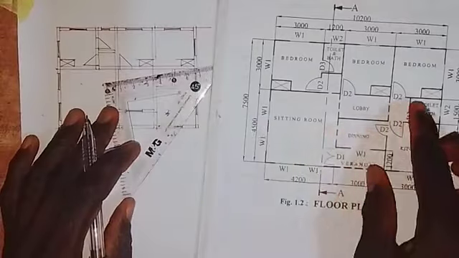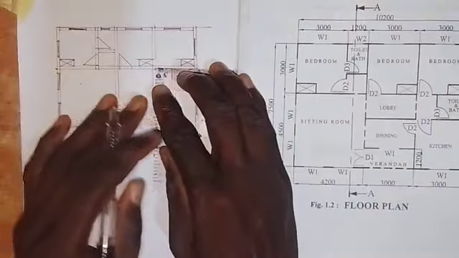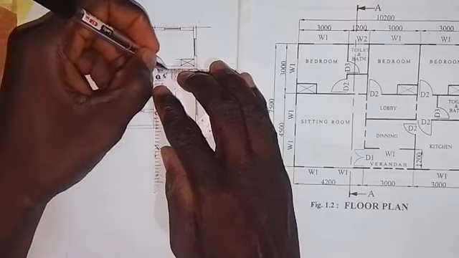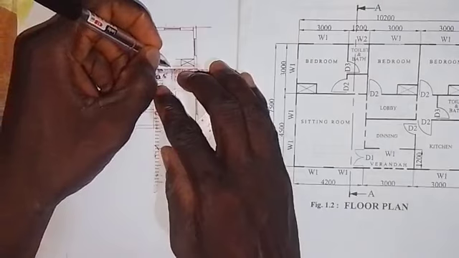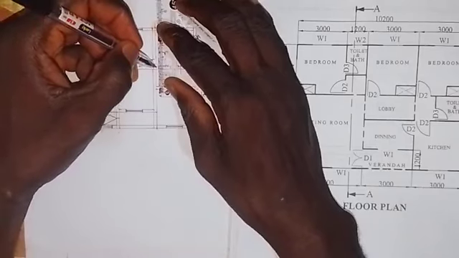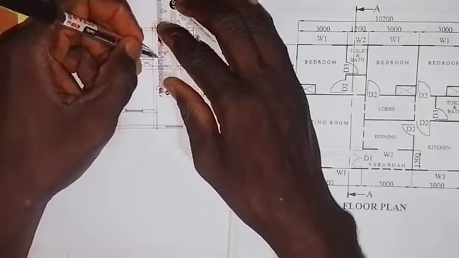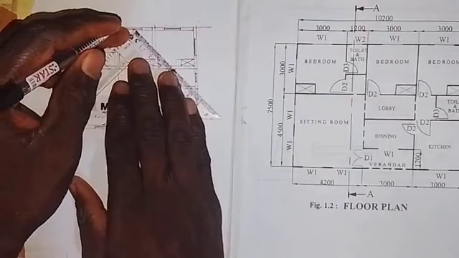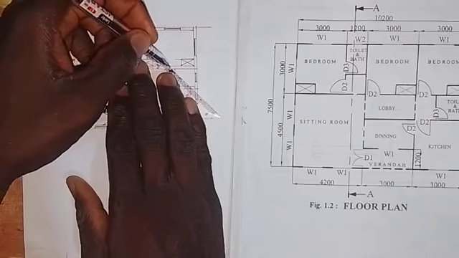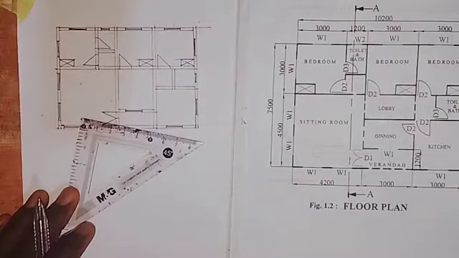Now we also have D2 here. We draw from here, so this is 9 millimeters. Then we draw from here, and we join it together with this. So we have fixed that door.